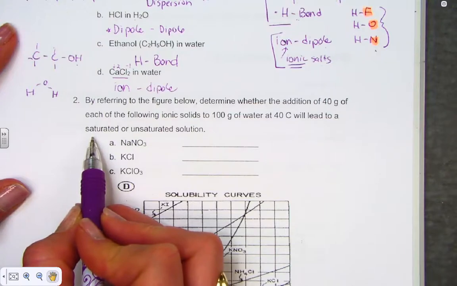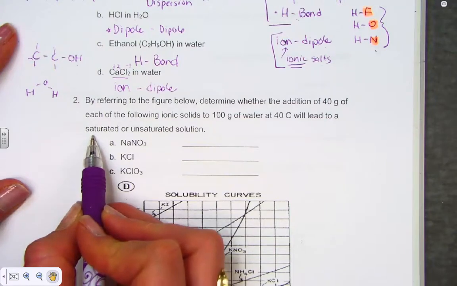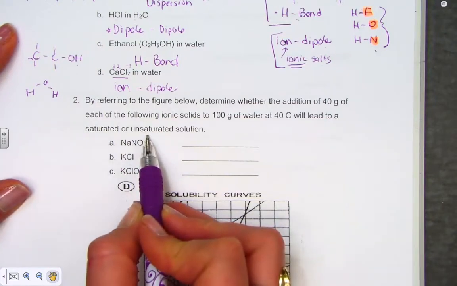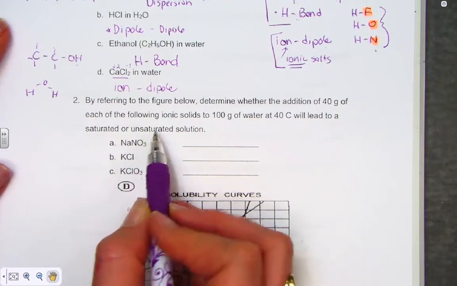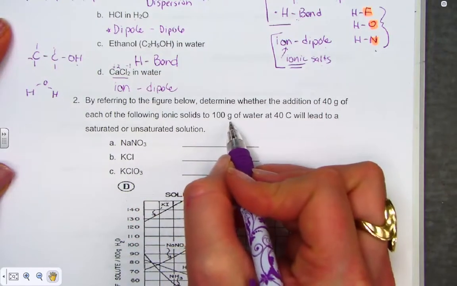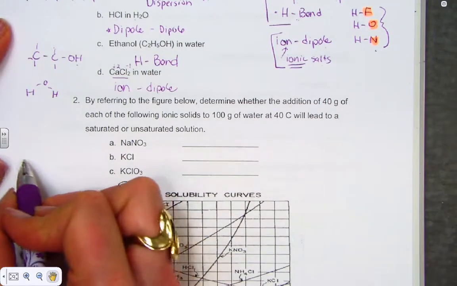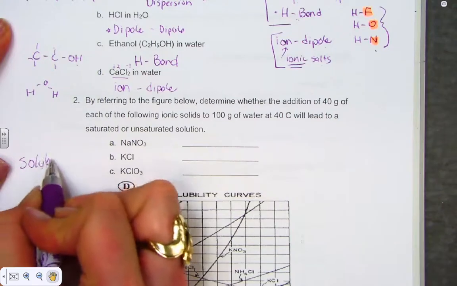Saturated, holding the maximum amount possible at a specific temperature. Unsaturated, there's room for more solute before the solution becomes saturated. So room for more. Now notice here we have the unit for solubility, and I know this appeared on our last test.